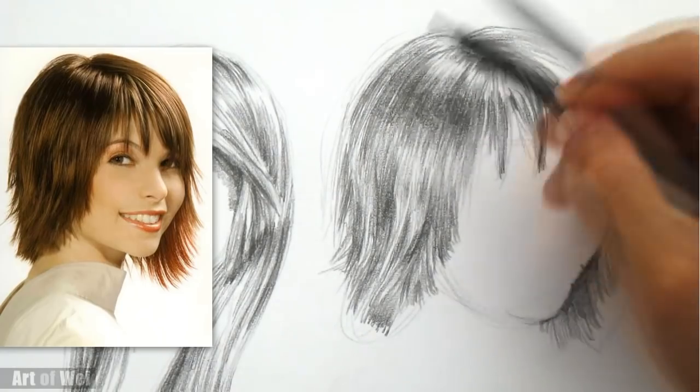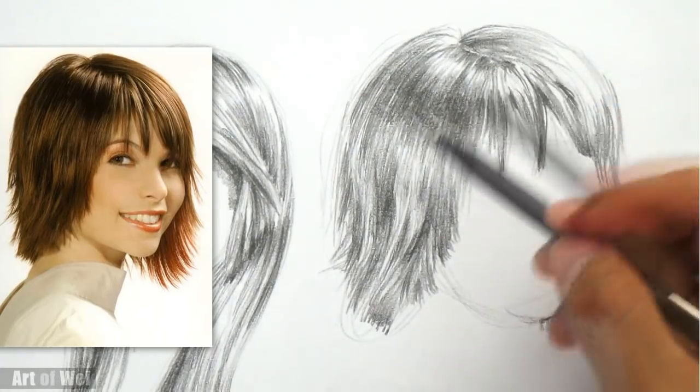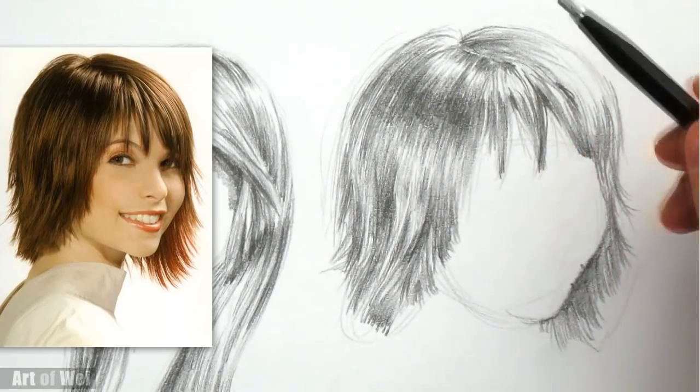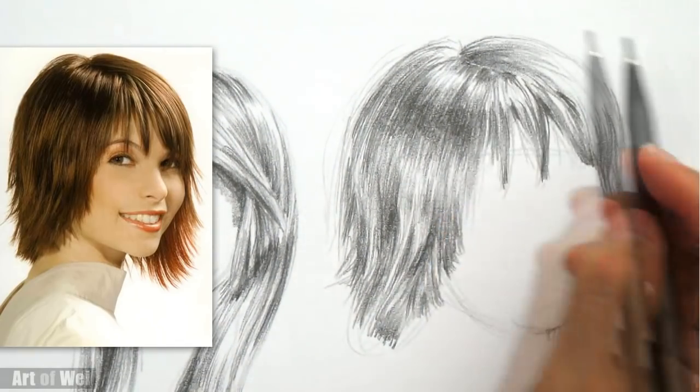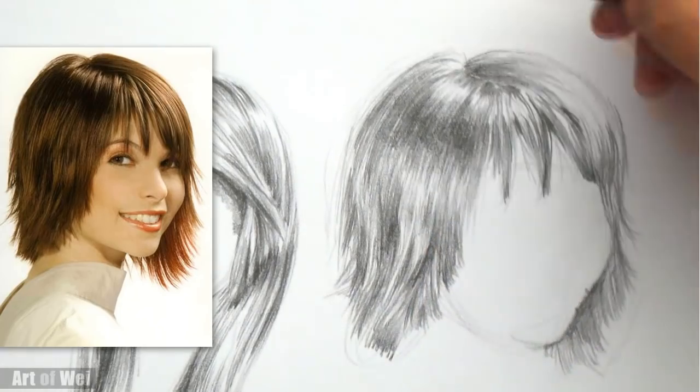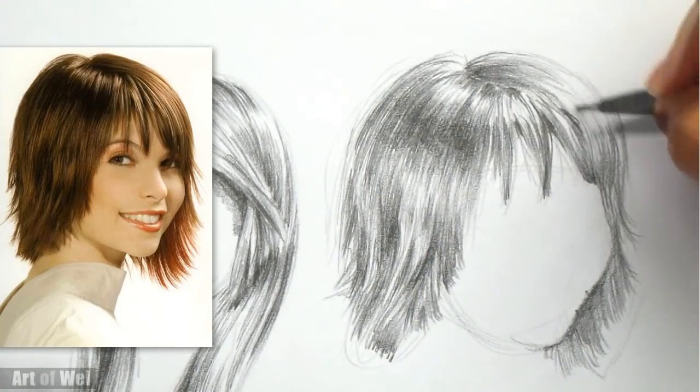Okay, so this is dark. Yeah, this is regular print paper, so this part is probably gonna rip the paper out if I keep pushing on with this 4B.